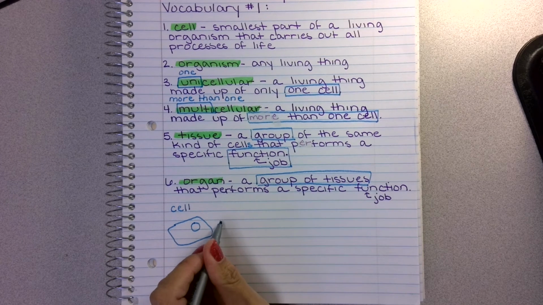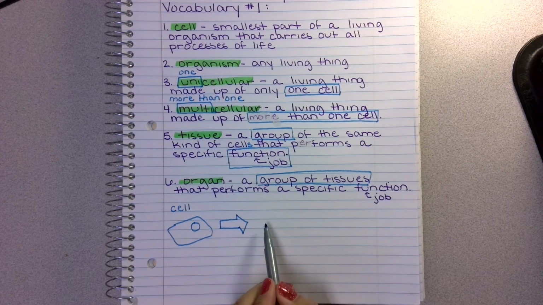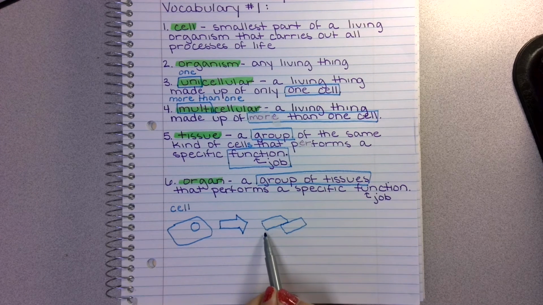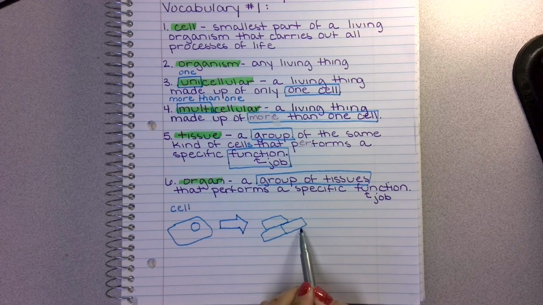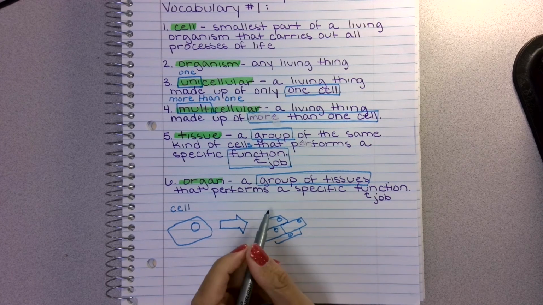A group of cells together is a tissue. So if we have cells together, these are my cells together, the same kind of cells. So you have a tissue.